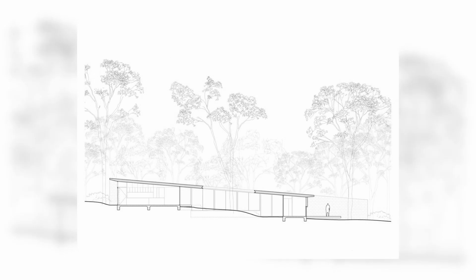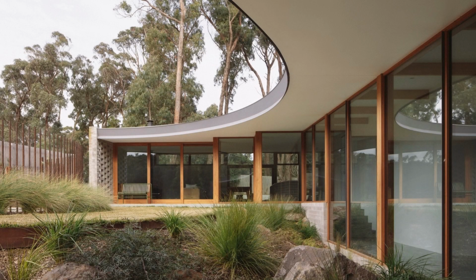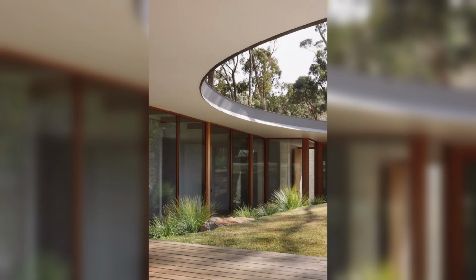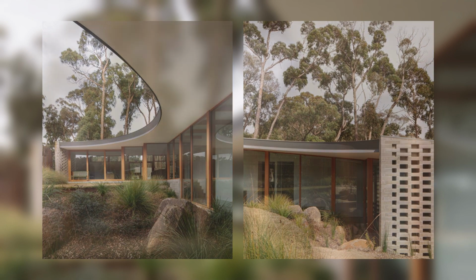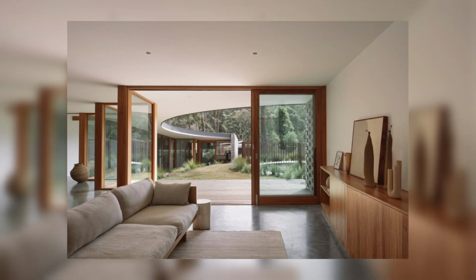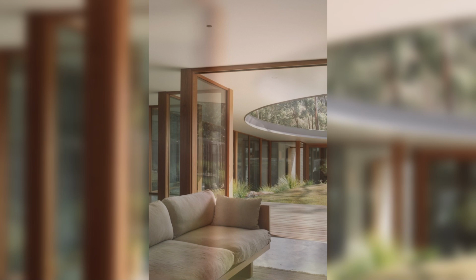They are a social family, often entertaining friends or family from interstate, and the house was required to be able to host larger gatherings, whilst retaining the feeling of an intimate family home. Our clients were particularly interested in creating a house that allowed them to keep a passive watch over the children, whilst maintaining privacy and spaces to retreat.